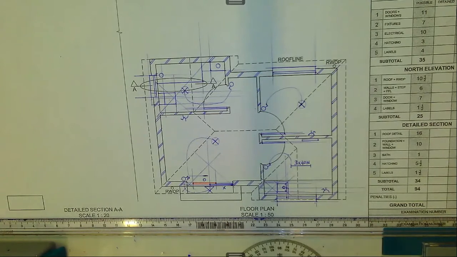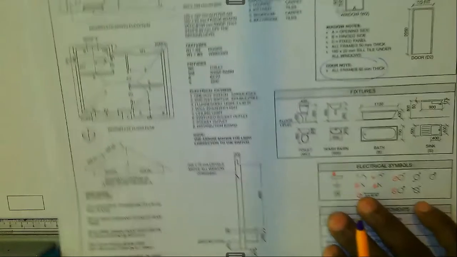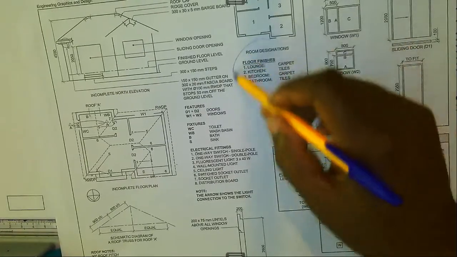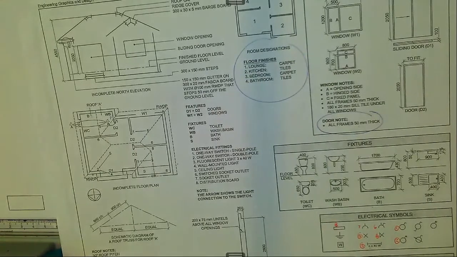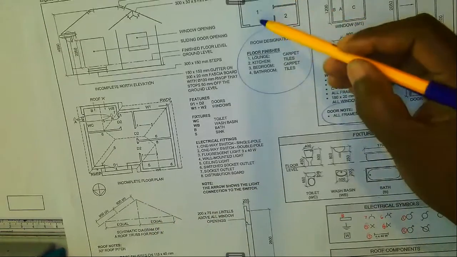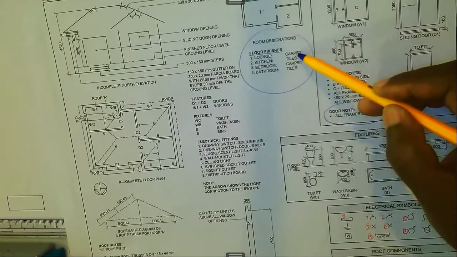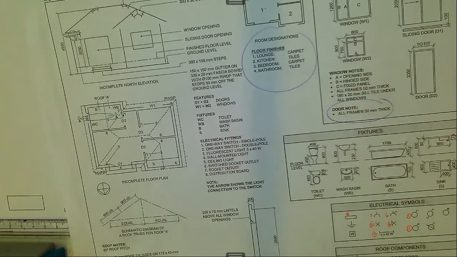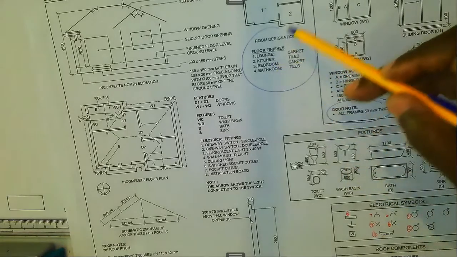Right, the next thing that we want to do is to provide the labels. Right, you are not going to struggle with regards to the labels. You take this from the room designations, which is this information we find here, okay? Right, so we have got the lounge, which is number 1, right? If we check, that's number 1, that's the lounge, and the type of finish in terms of the floor finish is the carpet, right? Then we've got the kitchen, the tiles. The kitchen is number 2.